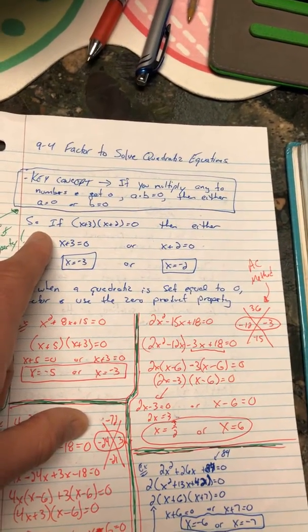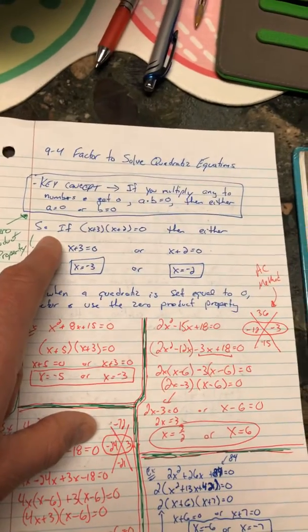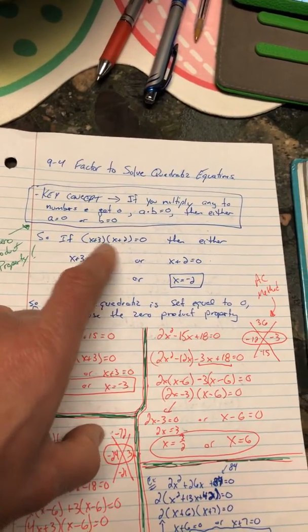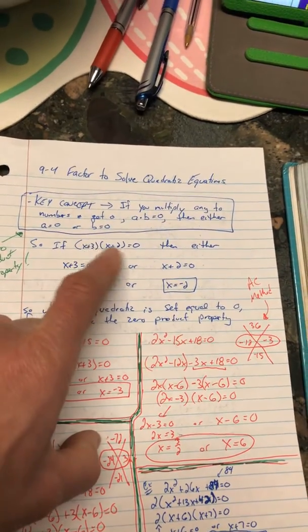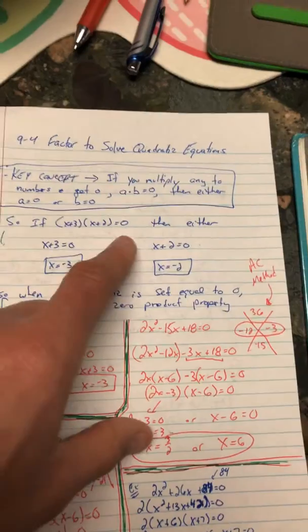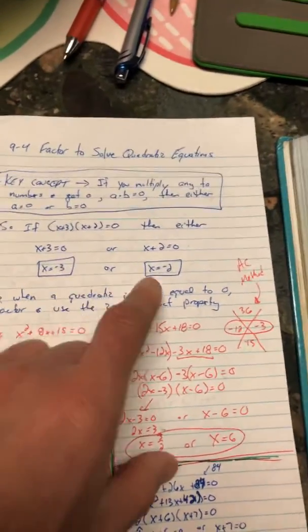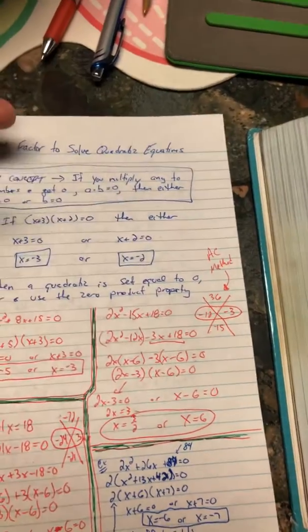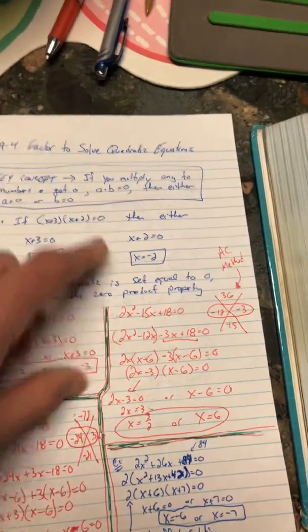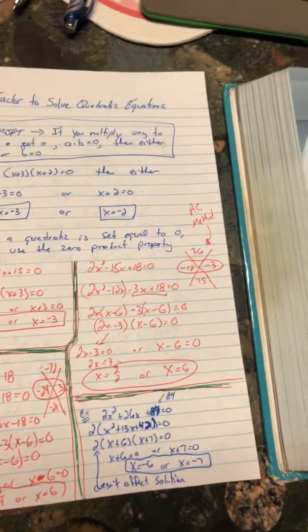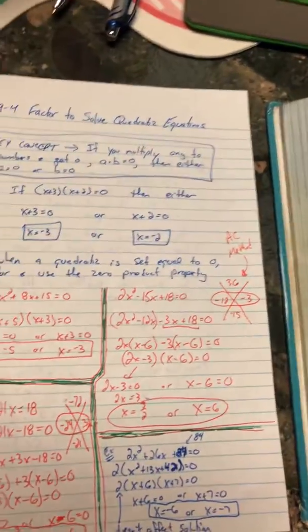We're going to factor, hopefully you recall chapter 8 where we factored. We're going to factor quadratics. We're going to get a binomial times a binomial, an expression times an expression, and get 0. So then we set both equal to 0 and just solve them, and there are two solutions. If I were to plug them back into the original quadratic, I'm going to get my output of 0, okay? So when a quadratic is set equal to 0, factor, and then use the zero product property.